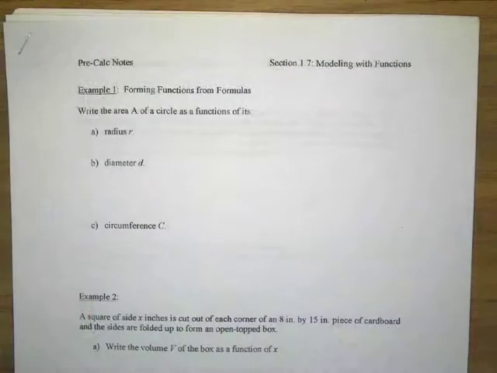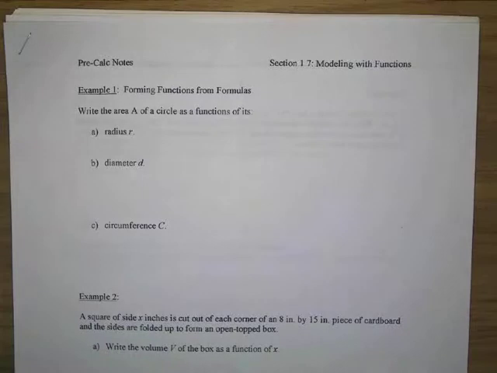So 1-7 is modeling. So we're going to use all these ideas, and we're going to kind of meld stuff together. We're going to use our calculator a lot. But the first thing we're going to do is practice just changing functions. We're going to make functions work for us. And that's what this class is really good at doing.